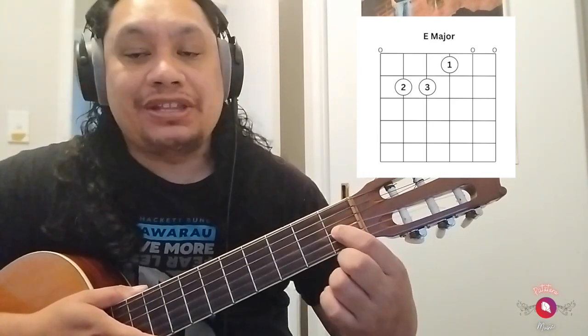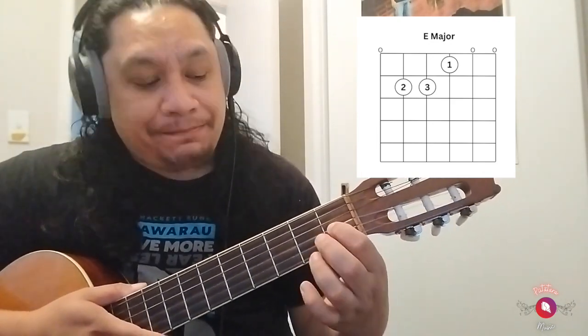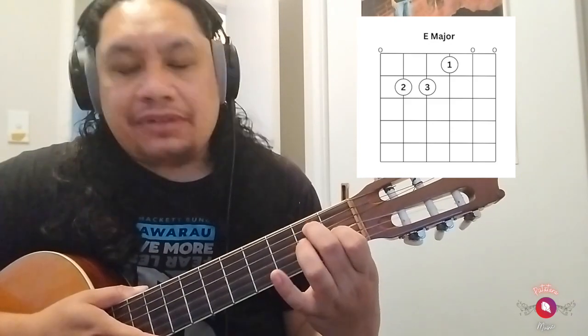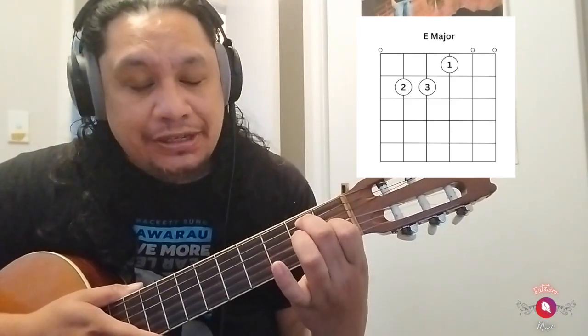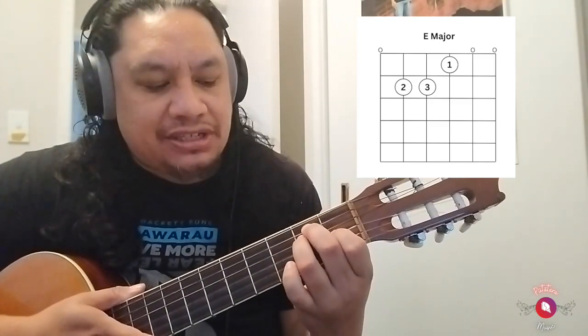So our first finger on the first fret of the G, or the 3rd string. Our second finger is going to go on the second fret of the A string, and then our third finger is going to go straight underneath that on the D string on the second fret. And you're going to strum all 6 strings for that E major.